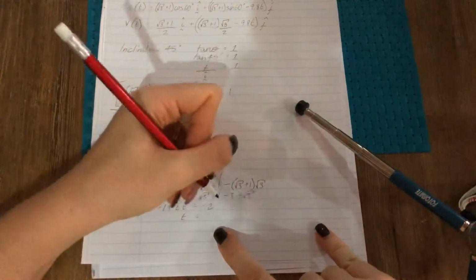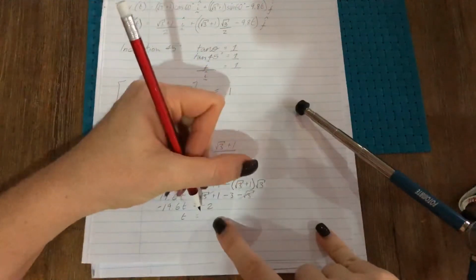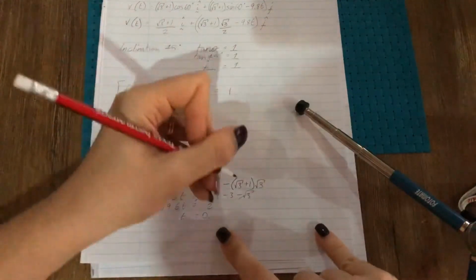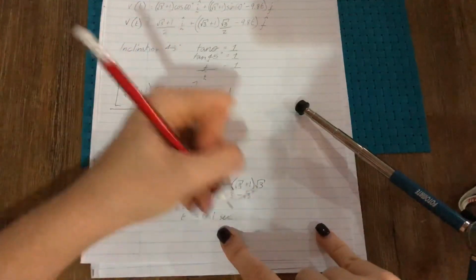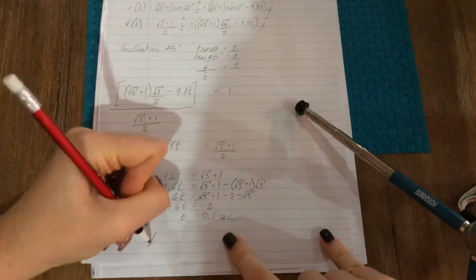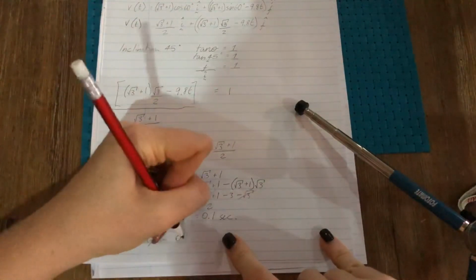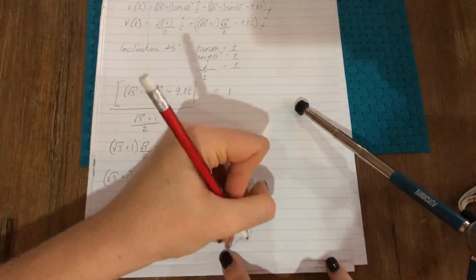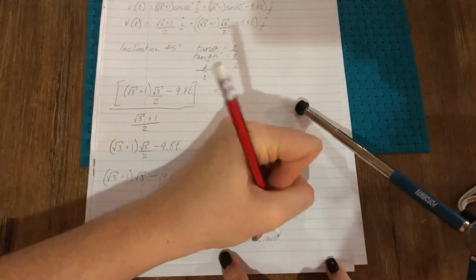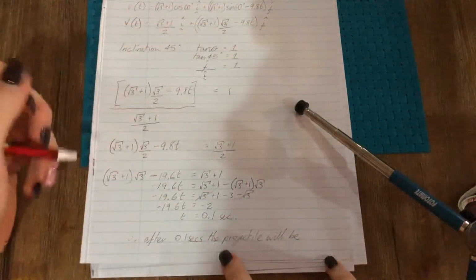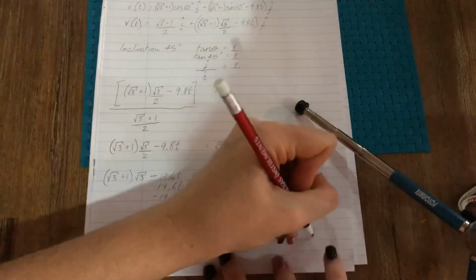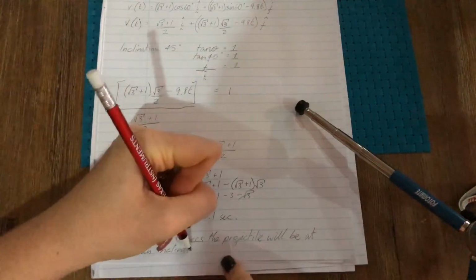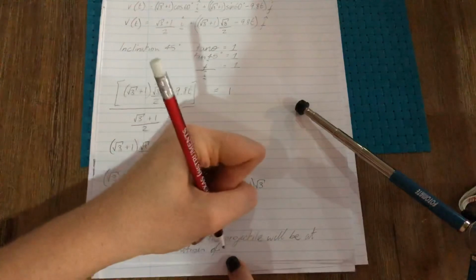So t equals minus 2 divided by negative 19.6, that's 0.1 seconds. So therefore, after 0.1 seconds, the projectile will be at an inclination of 45 degrees.